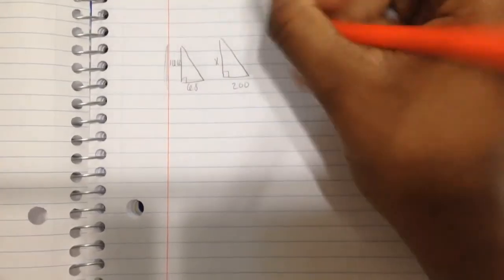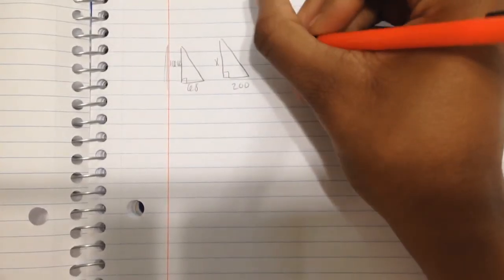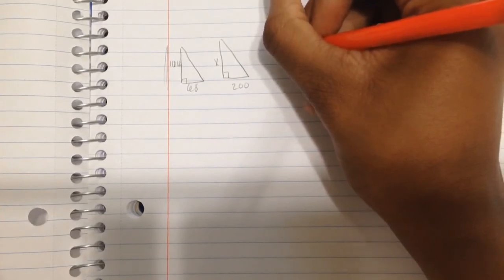You may want to draw model triangles just so you keep the same proportions. Now you can start off with the proportions.